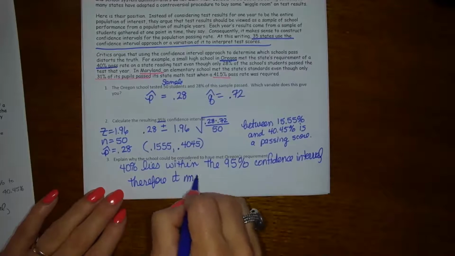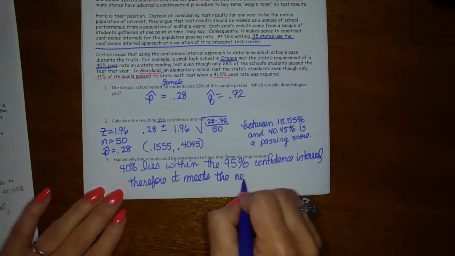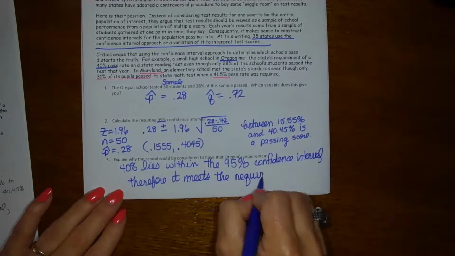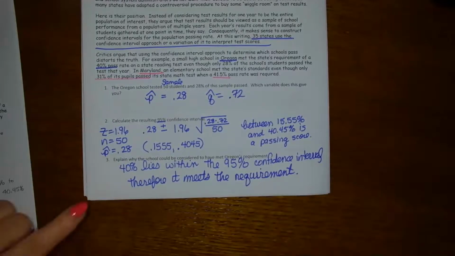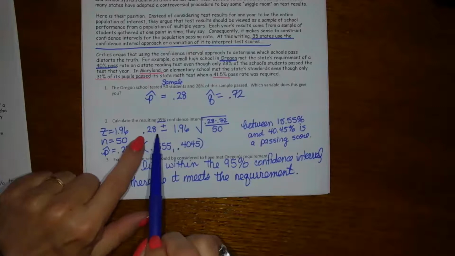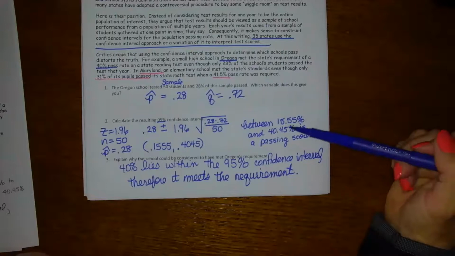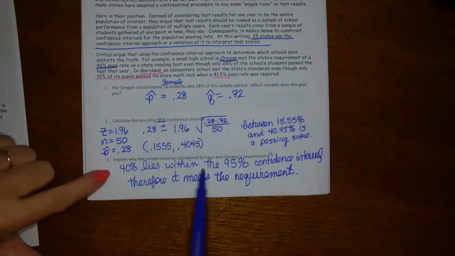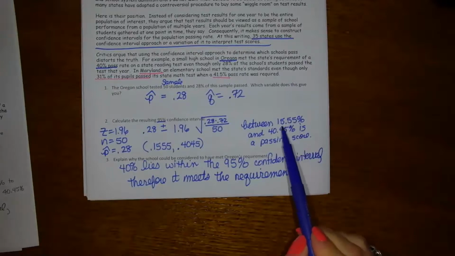Therefore, it meets the requirement. And I want to go over what you just asked because I see where you're coming from. 28% was our p hat. So we used the given p hat, 28%, to write our interval. When we get our interval, as long as it covers the required 40%, we're good to go. And this 40% fell within our boundary, so we're okay.